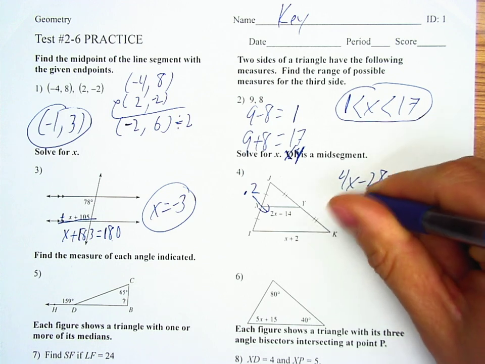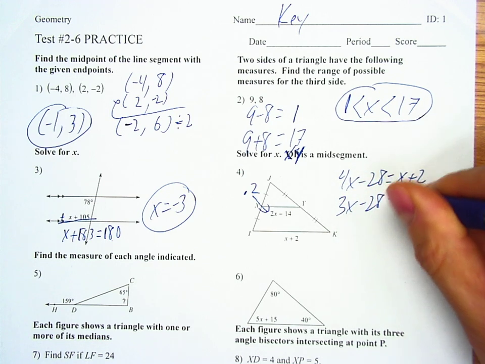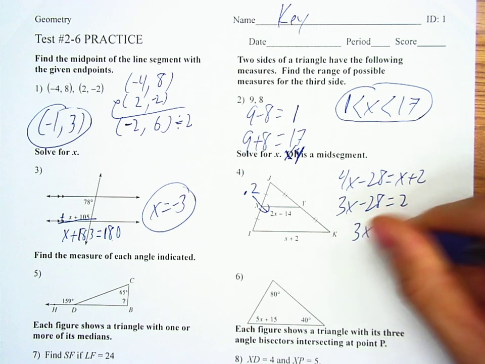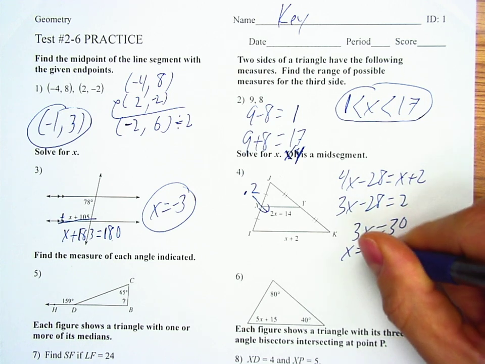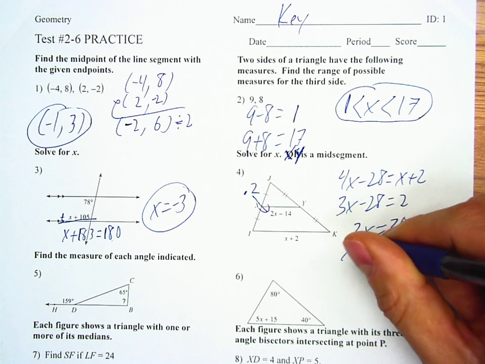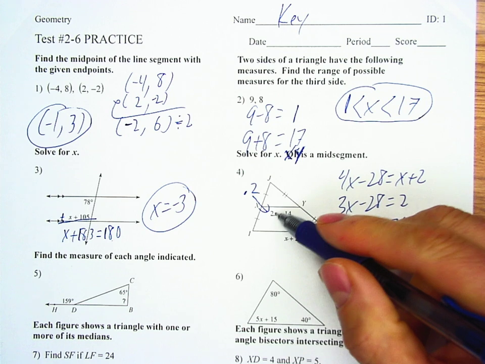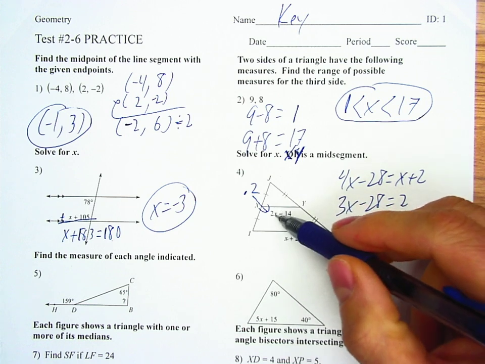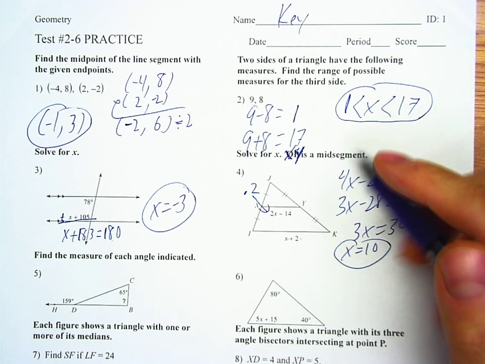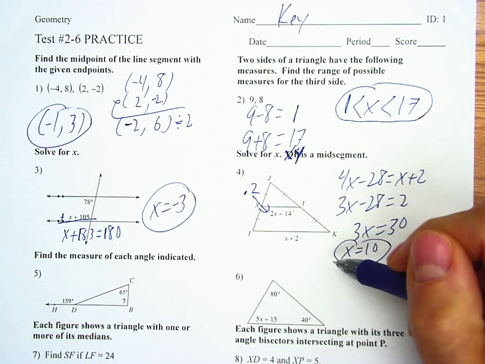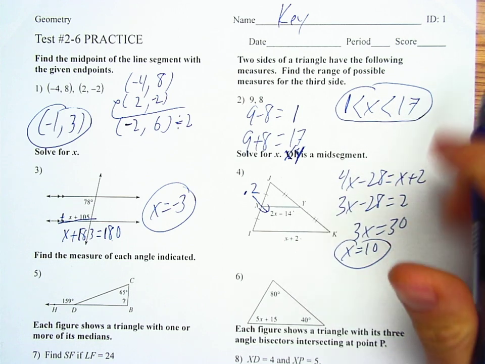Taking x from 4x yields 3x. Adding 28 to 2 yields 30. And 3 into 30 makes 10. The value of x is 10. I can check my work here. 10 plus 2 is 12. And then 20 minus 14 is 6. So 6 and 12 are the two lengths here. And 6 is half of 12.